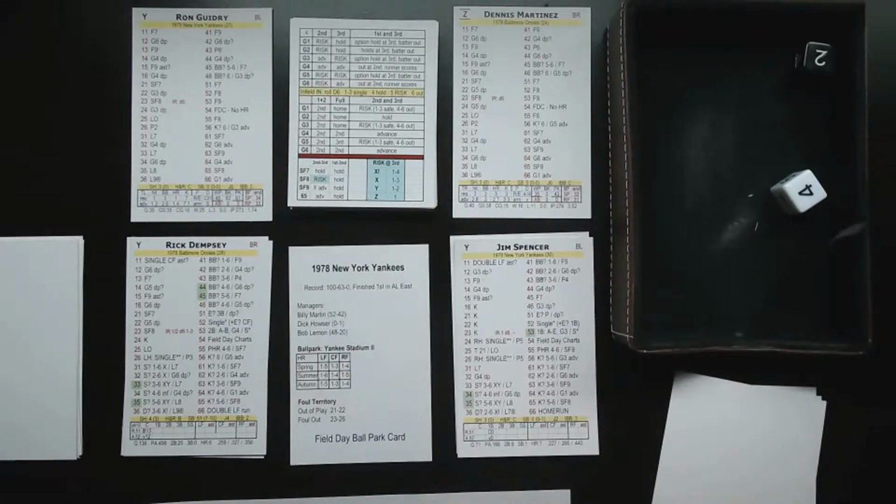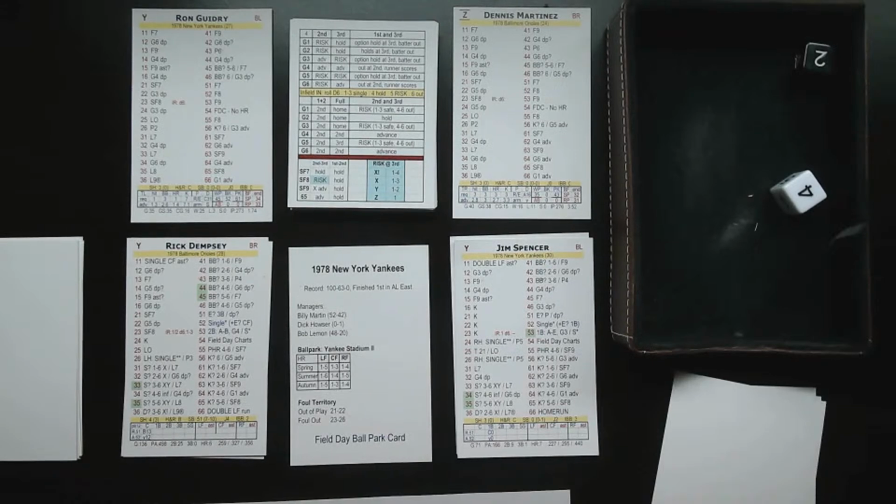And that is something under consideration as Jim Spencer takes advantage of the lefty-righty splits and jerks a single into right field over the head of Eddie Murray.